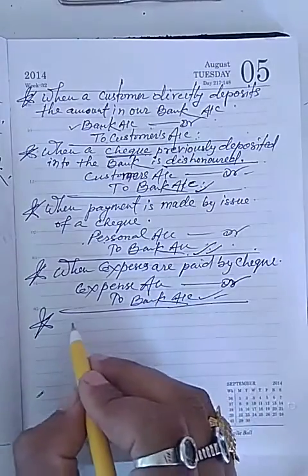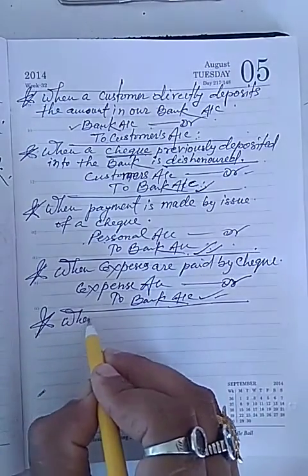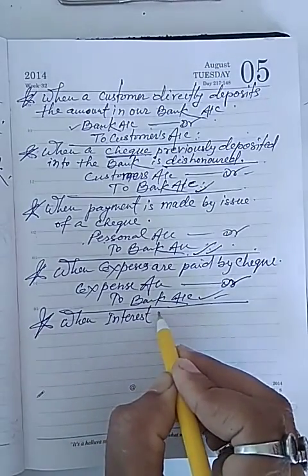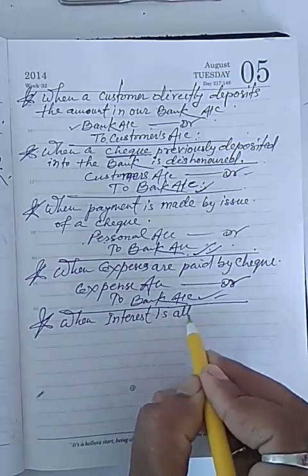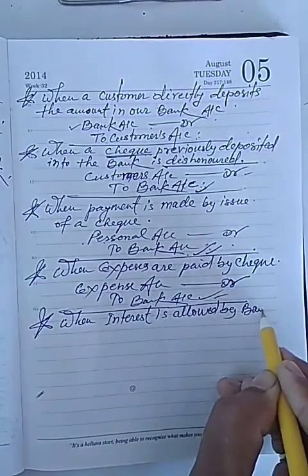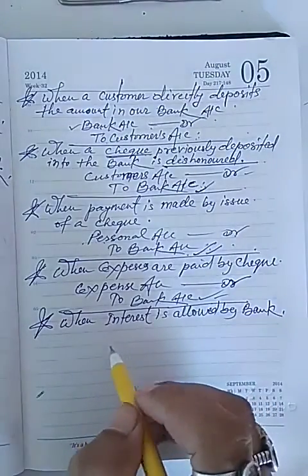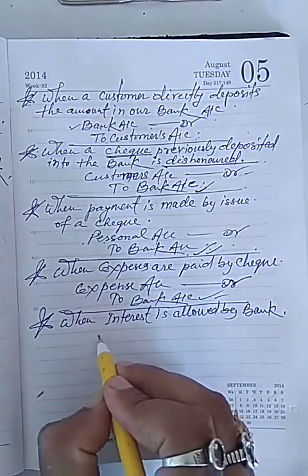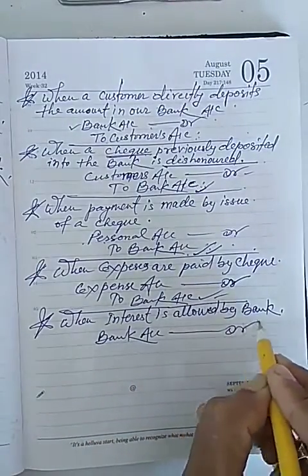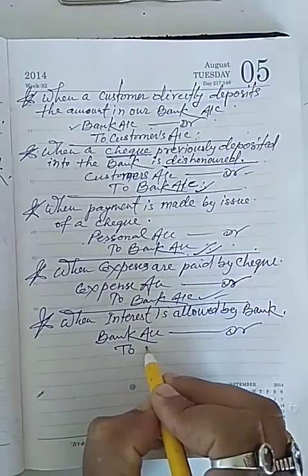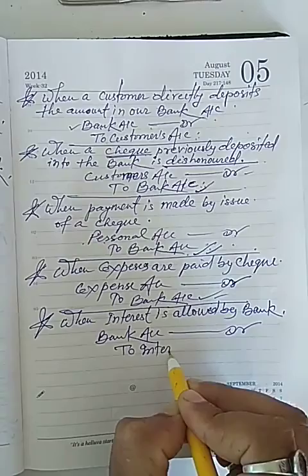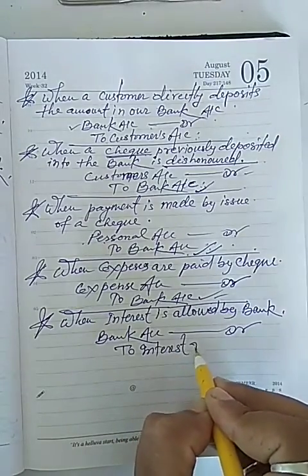When interest is allowed by bank, then journal entry will be bank account DR to interest received account.